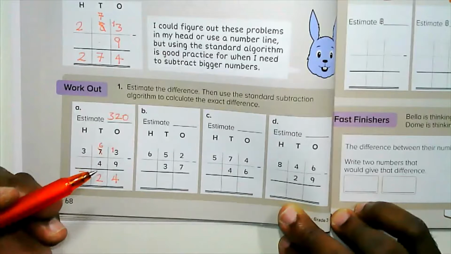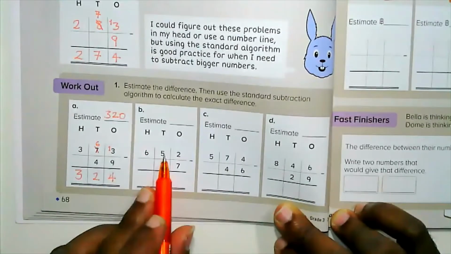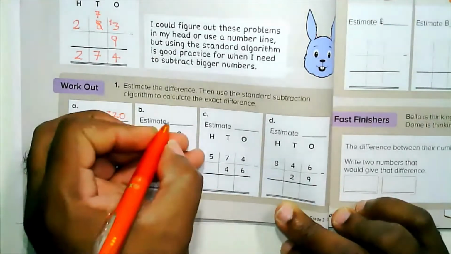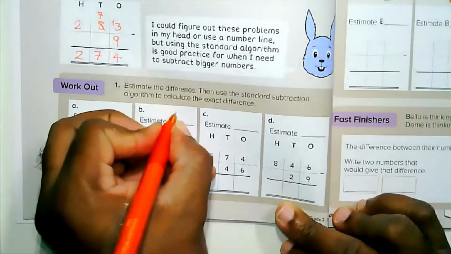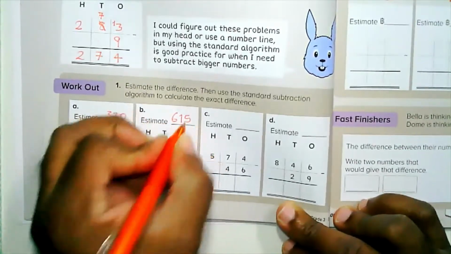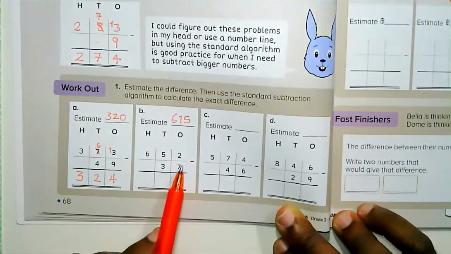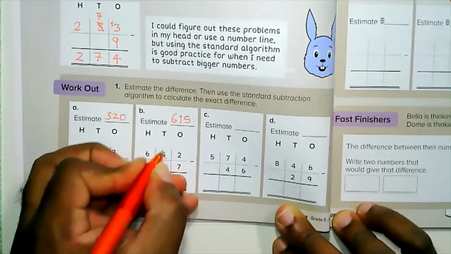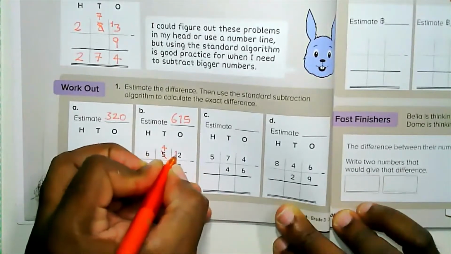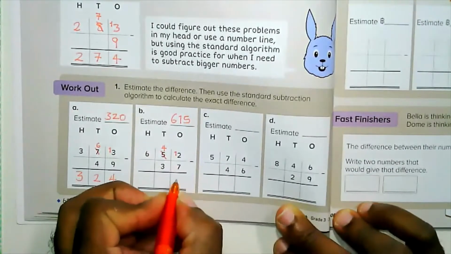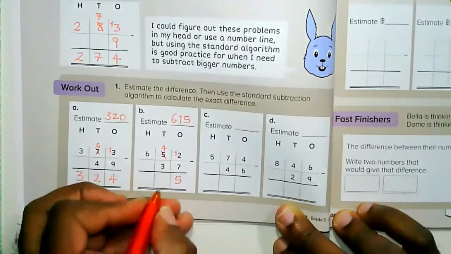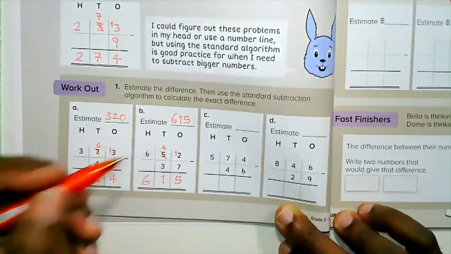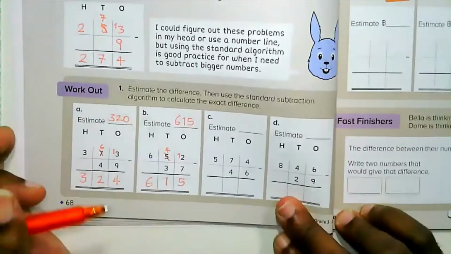Now, let's estimate the subtraction of 37 from 652. The estimation will be 615. Let's see. 2 minus 7 is impossible. Borrow 1 from 5, remain 4. Bring the 1 here. So 12 minus 7 will be 5. 4 minus 3 will be 1. 6. Oh, the estimate is correct.